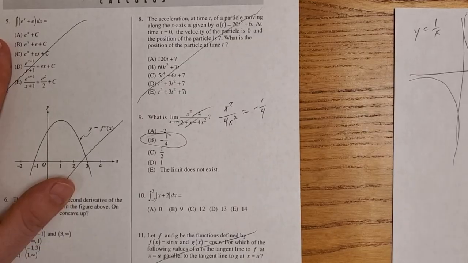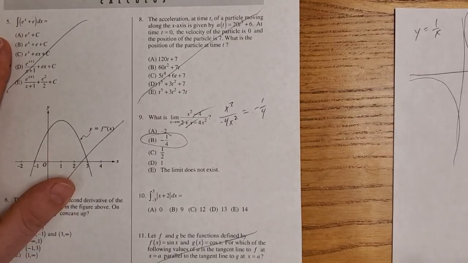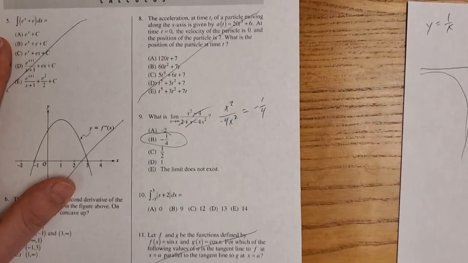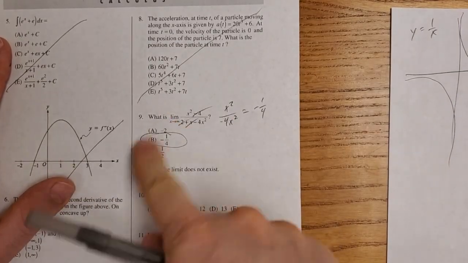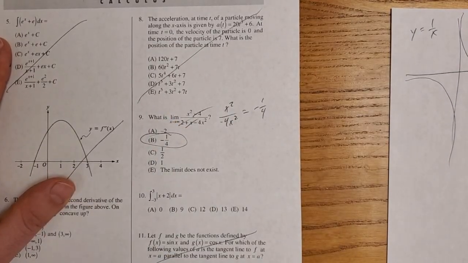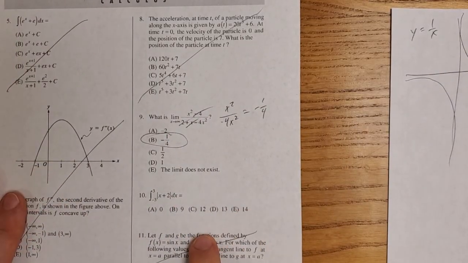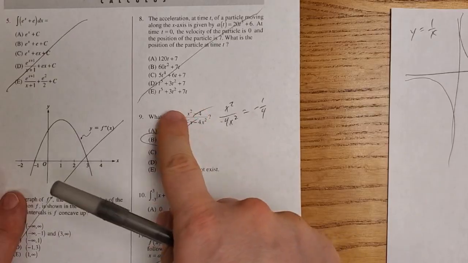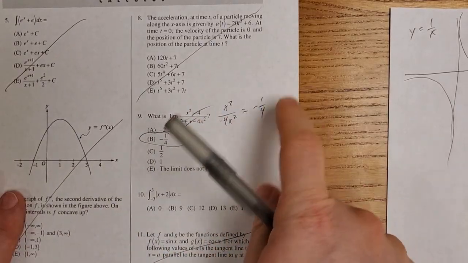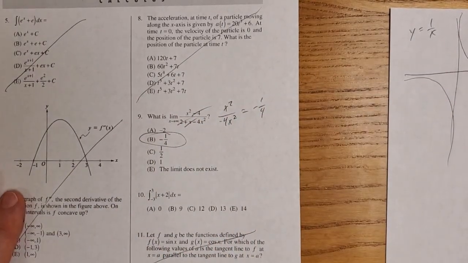Grab your calculator, graph it, set x equal to 1,000 or something, and calculate it out, see what it does. But we can very quickly get there just by reasoning that it simplifies and cancels out, and that makes that a pretty easy one.